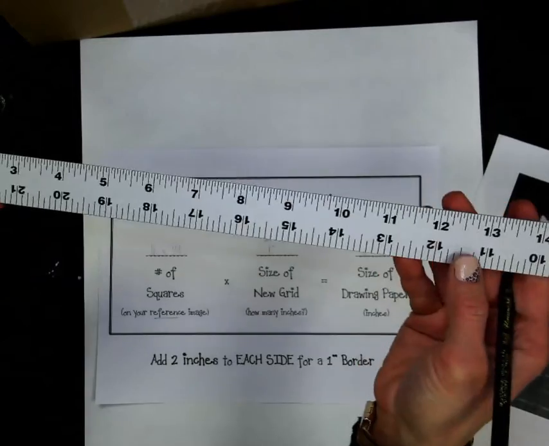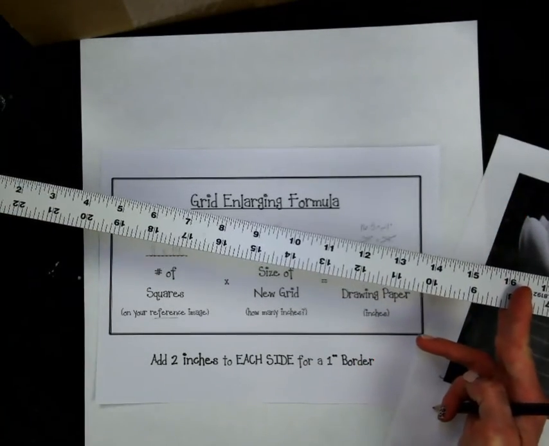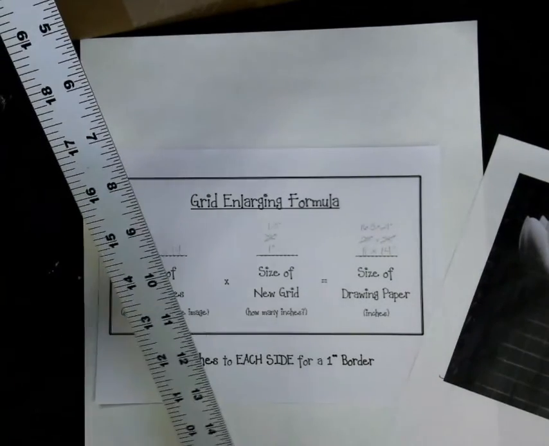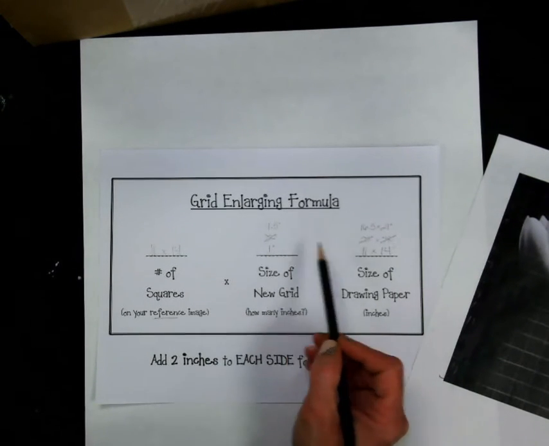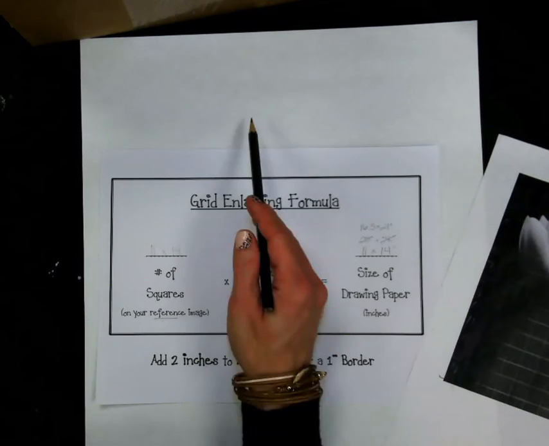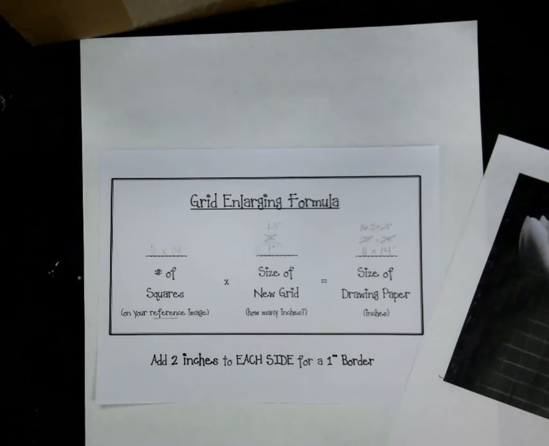If you can see this ruler, it would be about this wide and 21 inches tall. It's not going to fit on my screen here, but that's not crazy big. It's probably on the big side. So what I'm going to do is stick with 1-inch squares for my drawing paper. So my overall drawing area is going to be 11 inches by 14 inches.